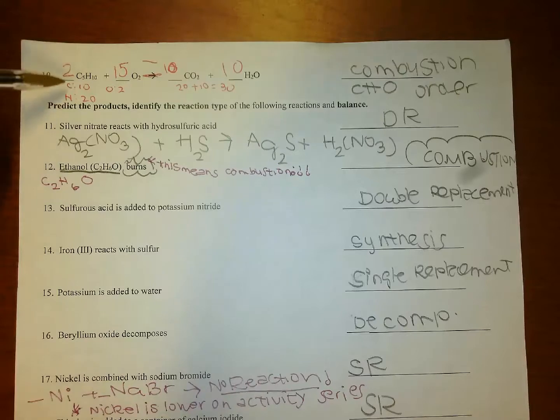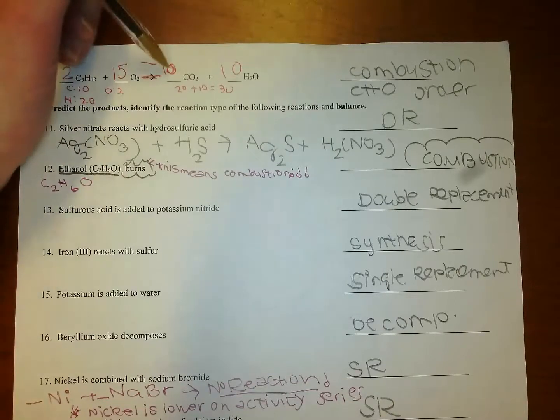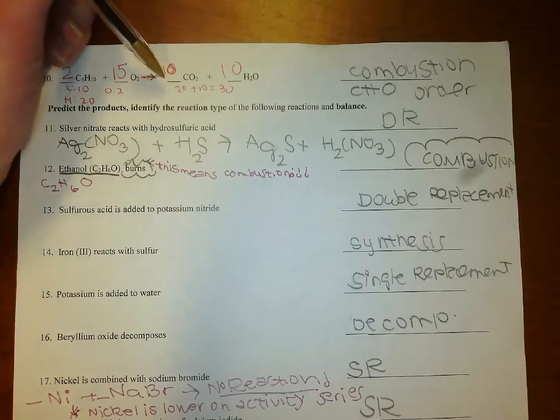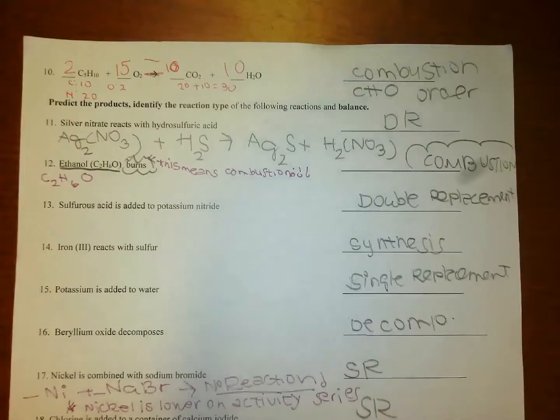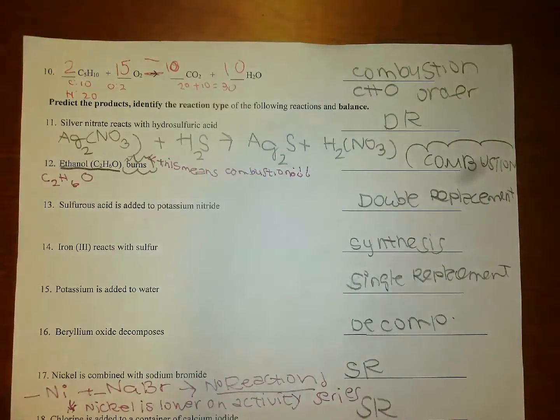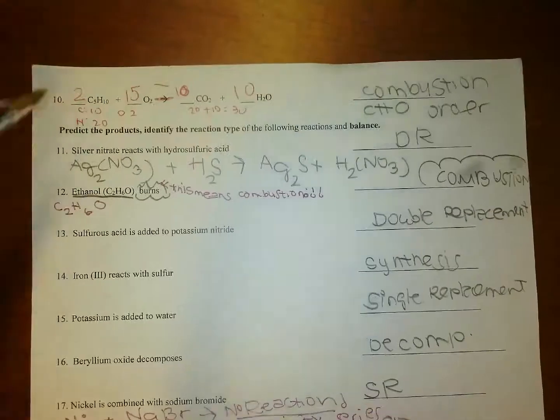On the left side, once you have your coefficient in there, you're going to say 2 times 5, that is 10. So in order to balance that, I put my 10 coefficient on the right side. Now I have 20 carbons on each side. I'm sorry, 10 carbons on each side. Getting one step ahead of myself. So I have 10 on the left, 10 on the right. Okay, my carbons are balanced, and now I'm going to move on to my hydrogens.